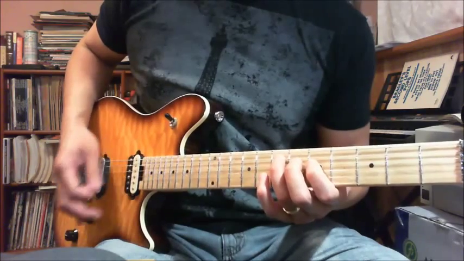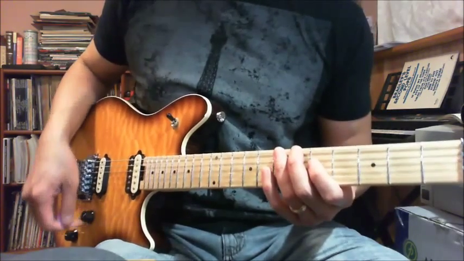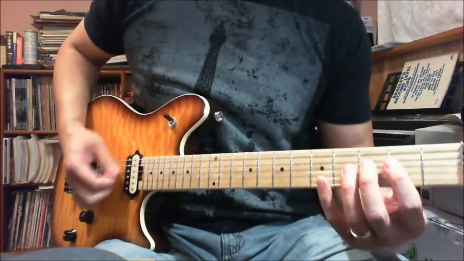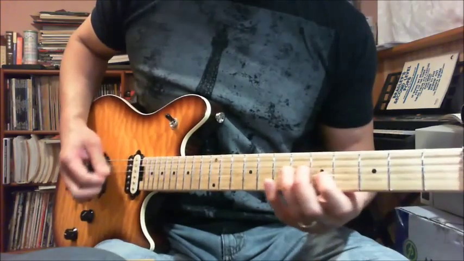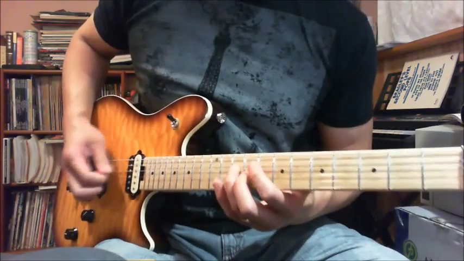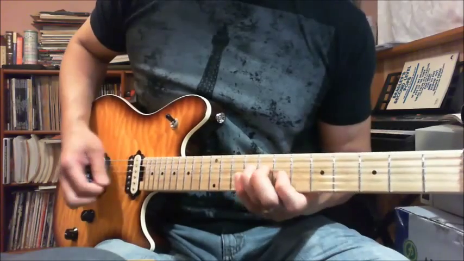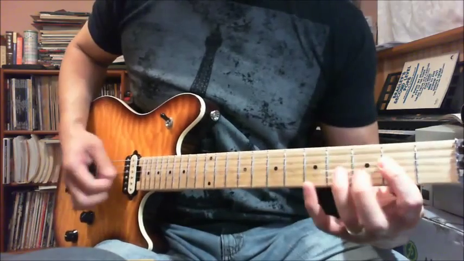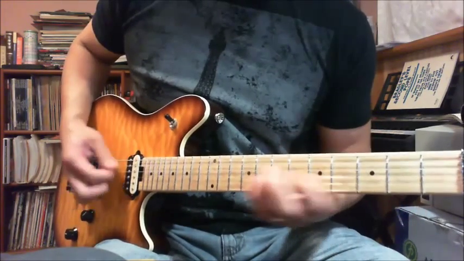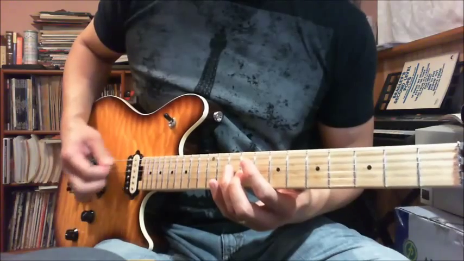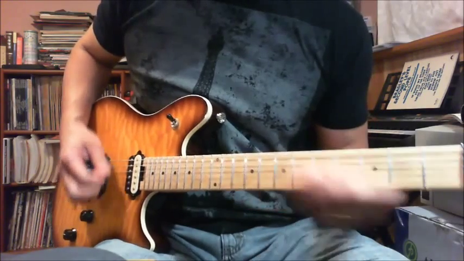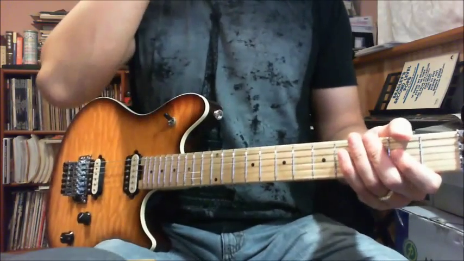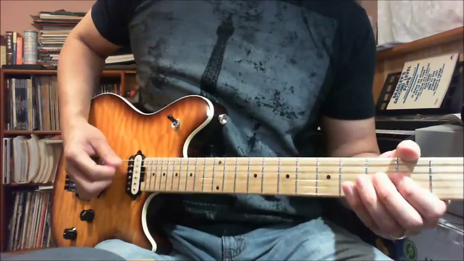Okay, and then for the next part you gotta turn up the distortion, and then you move everything down one string, and you play like this. So basically you're playing the muted or open A string.